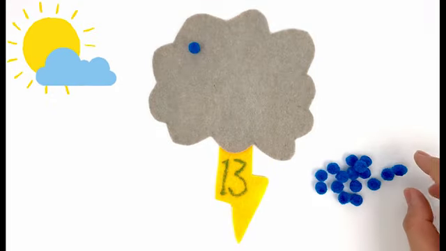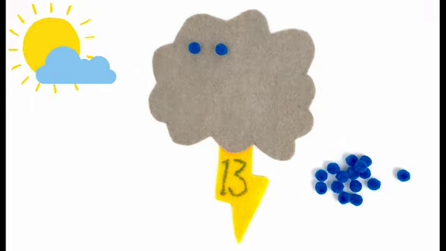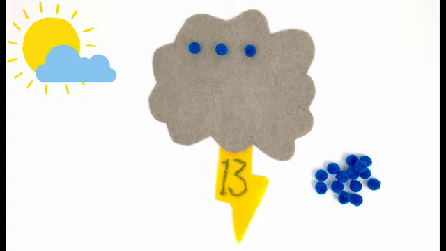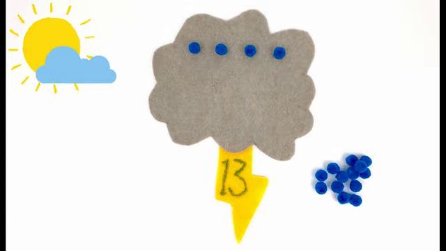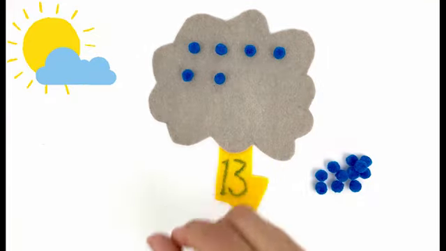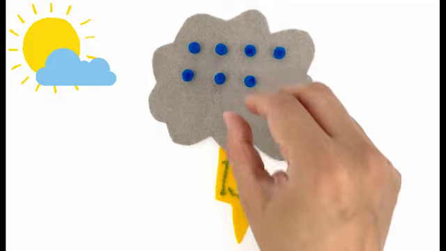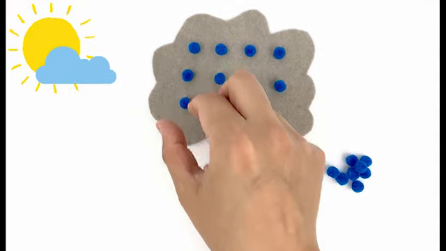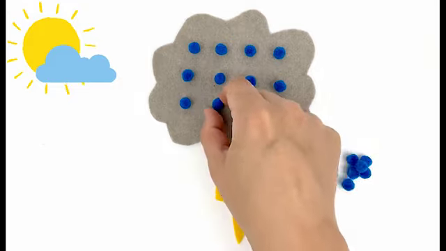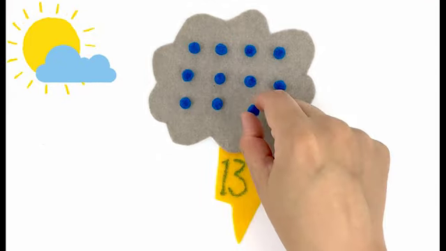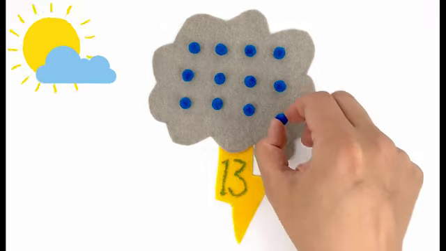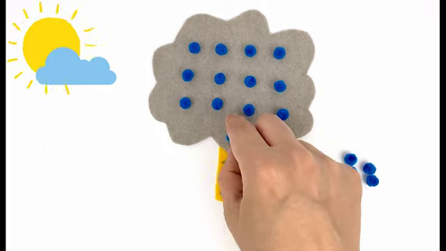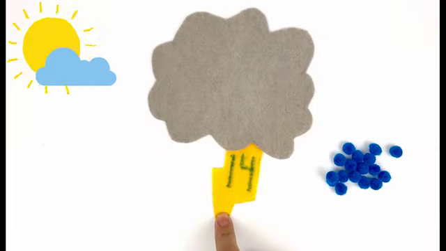1, 2, 3, 4, 5, 6, 7, 8, 9, 10, 11, 12, 13. 13 raindrops. Number 14 comes next. Let's count 14 raindrops.